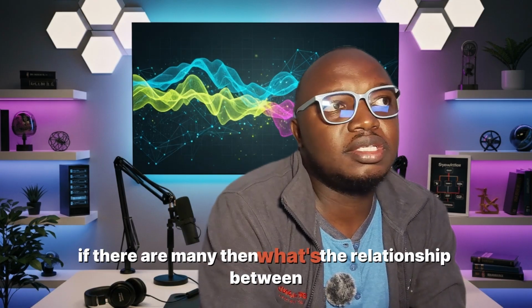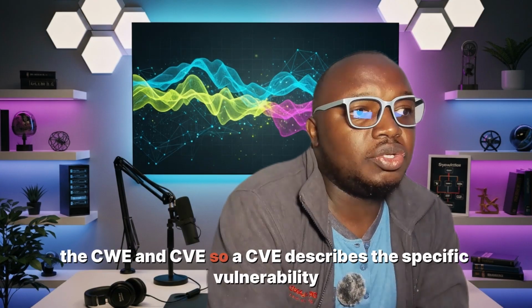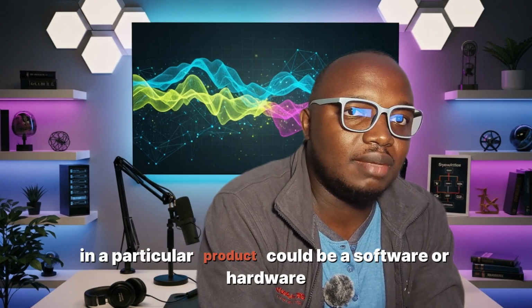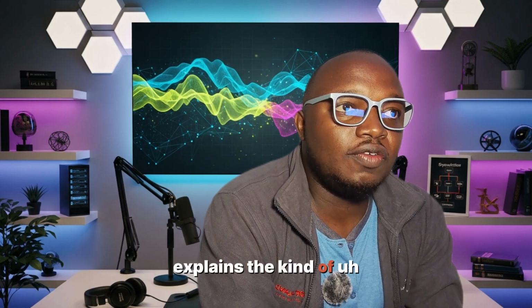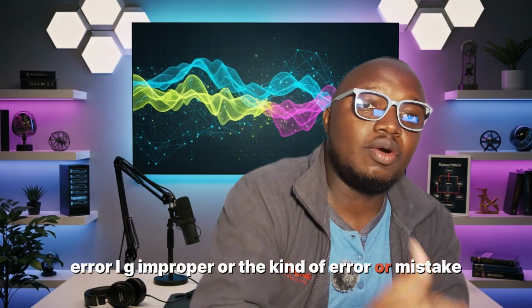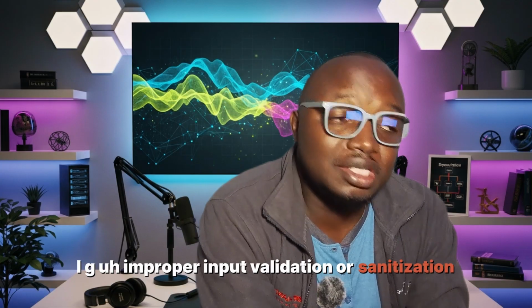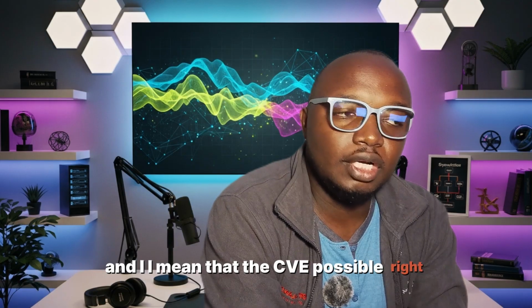Then what's the relationship between the CWE and CVE? A CVE describes the specific vulnerability in a particular product, could be software or hardware, and we shall see in our examples. Then a CWE explains the kind of error or mistake, e.g. improper input validation or sanitization, that made the CVE possible, right?